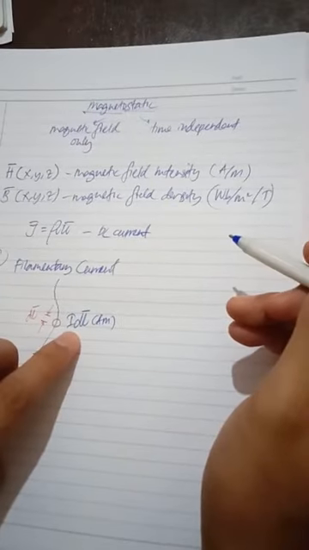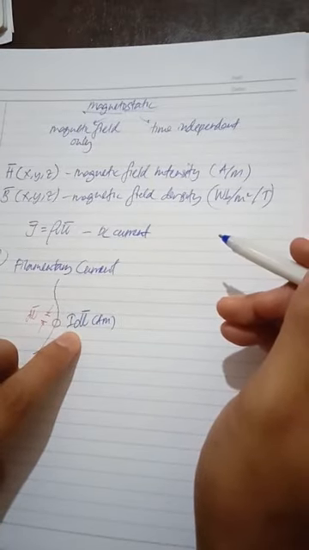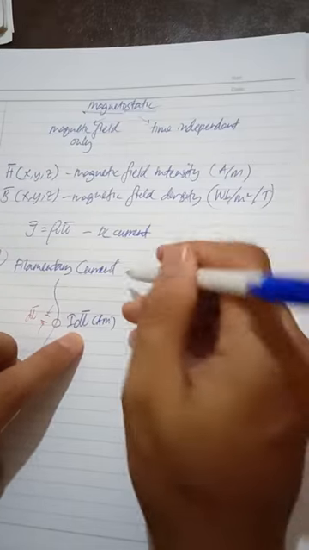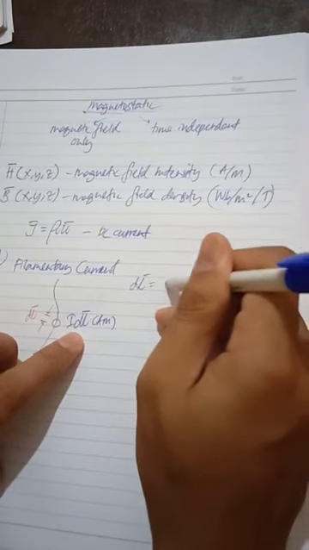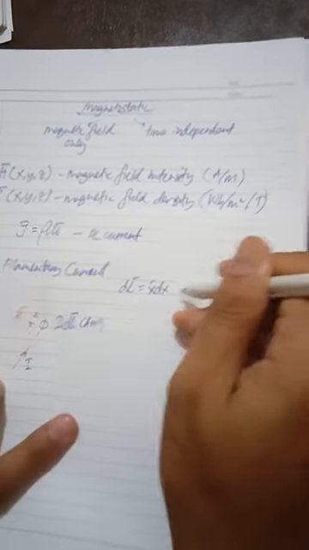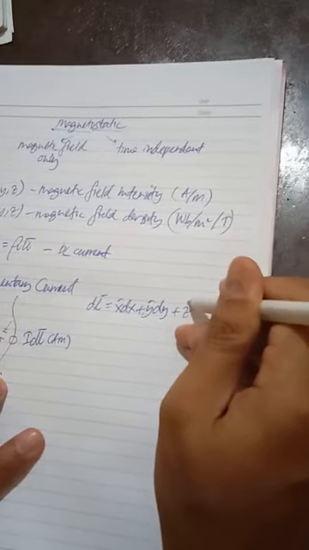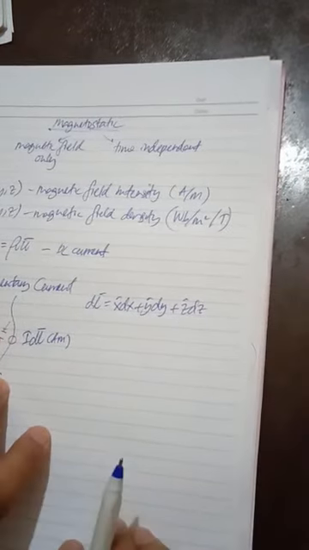So this I dl is our filamentary current element for the first case of source of H field. And dl here could be in any form depending on the system given to you. For the Cartesian case, dl becomes dx ax plus dy ay plus dz az.